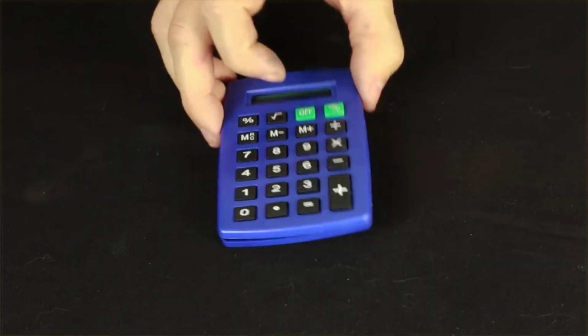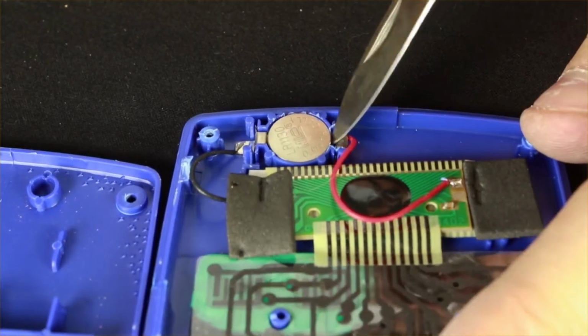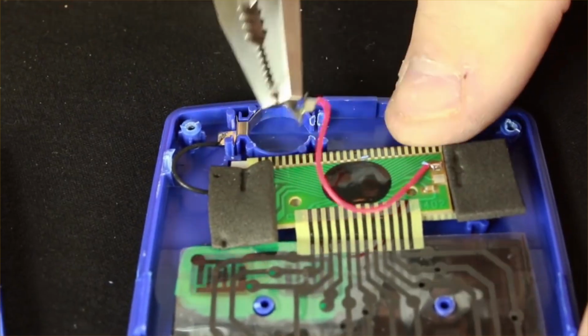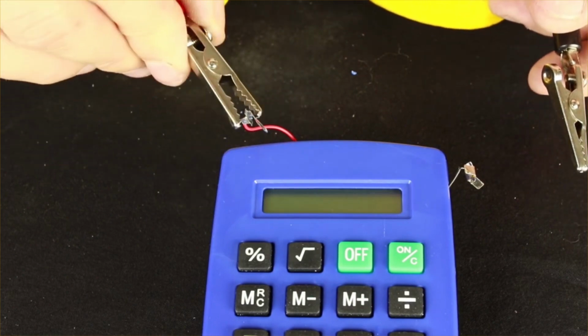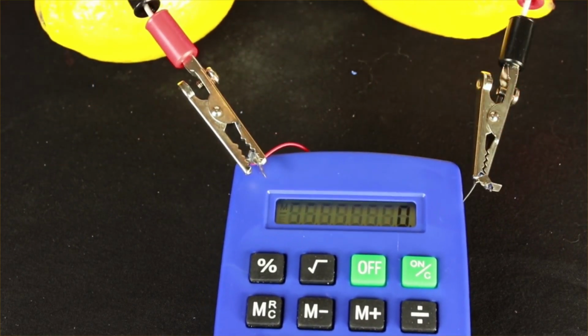At this point, open the case to the calculator and locate the battery compartment. Remove the battery and break the wires free from the case. Now you're ready to connect the lemon battery to your calculator. Start by connecting the copper to the red wire and the zinc to the black wire. And there you have it. At this point, your calculator should be able to turn on and do functions.